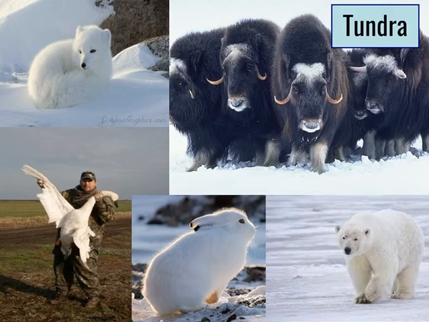In the tundra, you can see there are a variety of organisms that have various adaptations that allow them to survive in this type of environment. You see a lot of these white coat animals. The Arctic fox here has a white coat, and it has a variety of purposes if you think about how it contributes to its ability to survive, one of them being camouflage.